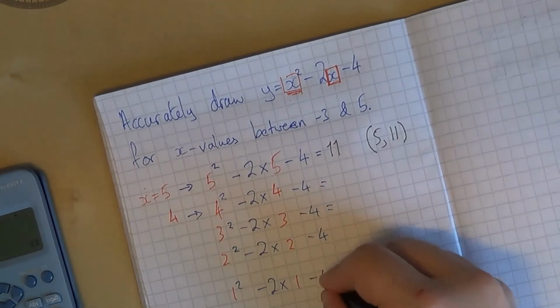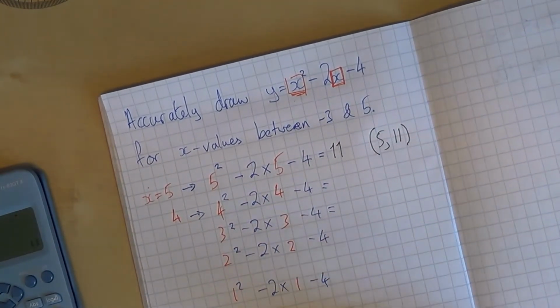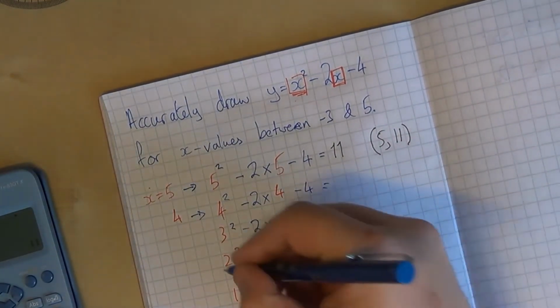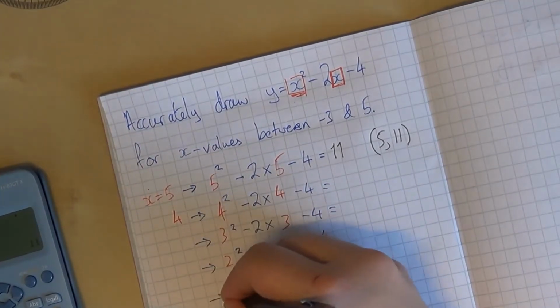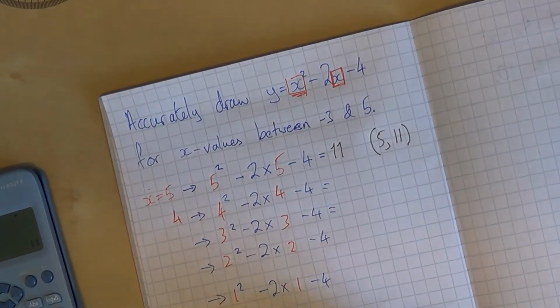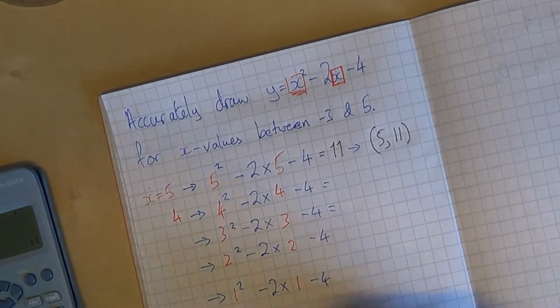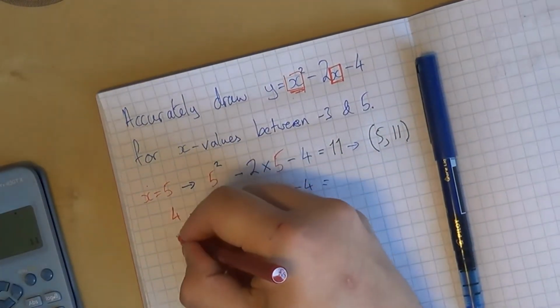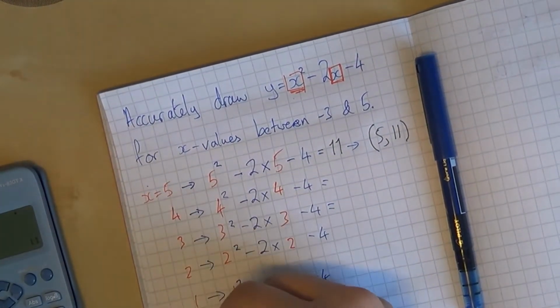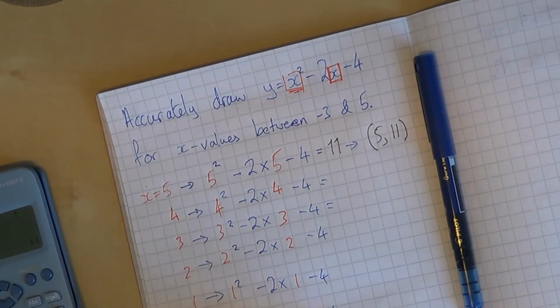And then take away a 4 at the end. Punctuation to make sure it's all literate. And our x values are 3, 2, 1, 0, -1, -2, -3.